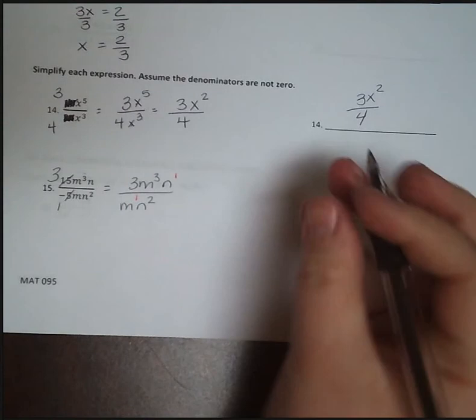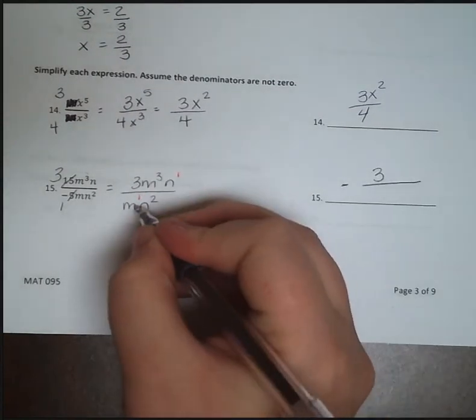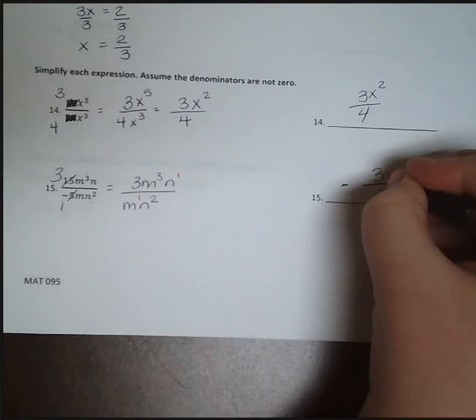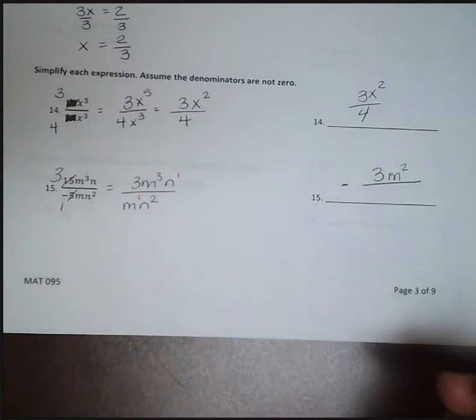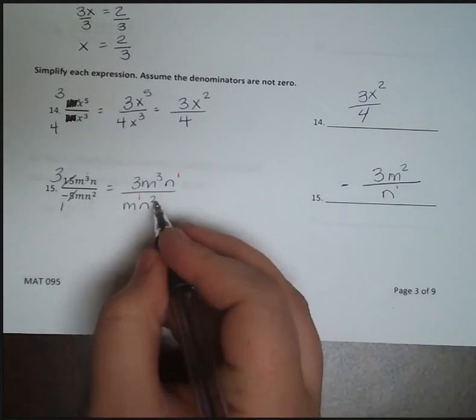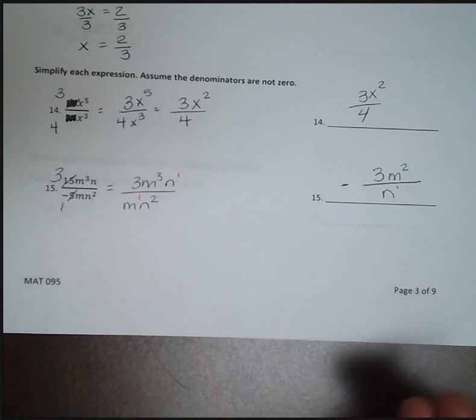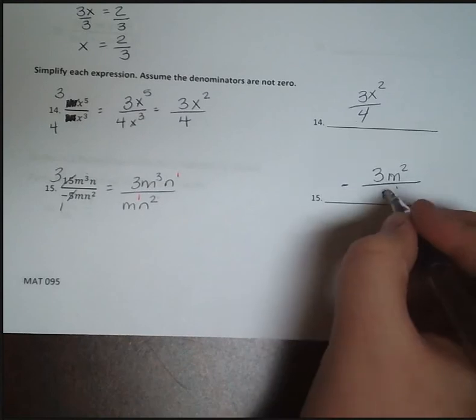So that gives me m squared on top because 3 minus 1 is 2, and 3 was the larger number, and an n to the 1st on bottom because 2 minus 1 is 1, and that was where your bigger number was. You do not have to write that 1 if you don't want to. It's up to you.